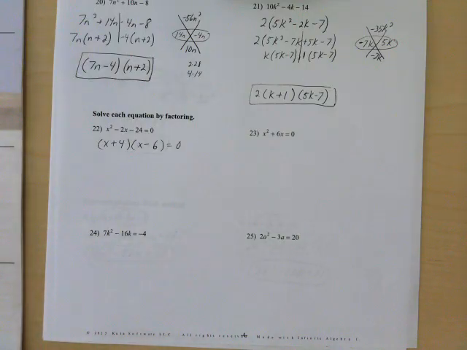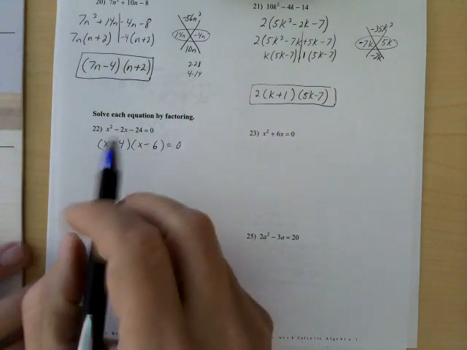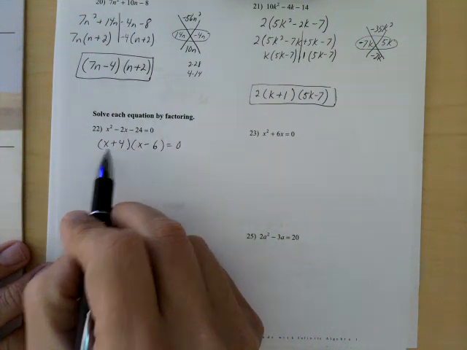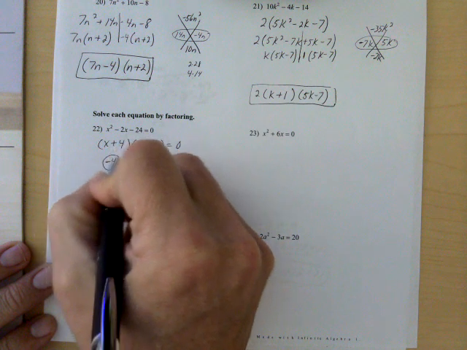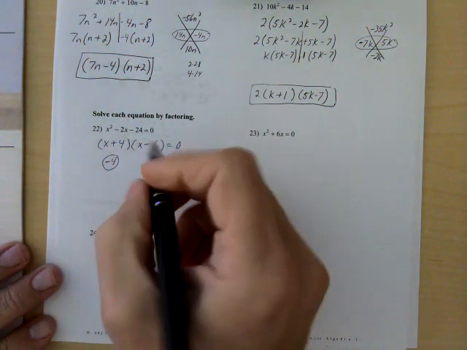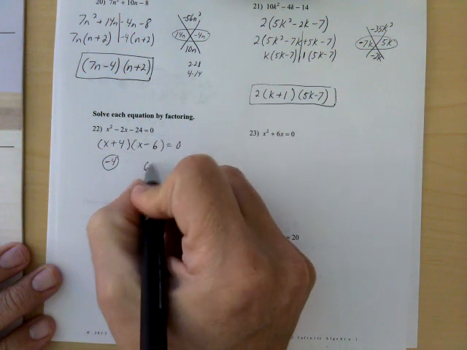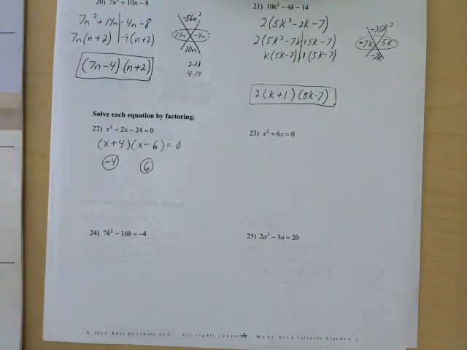Once you look at the factors, we use that zero product property that says, what makes this factor 0? So x plus 4 equals 0, well, that's just going to result in a negative 4. So one of my answers is negative 4, and the other answer is a positive 6.